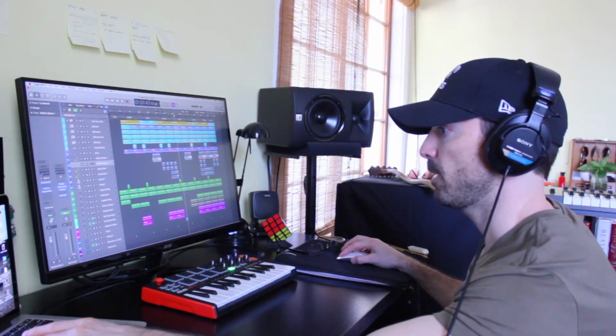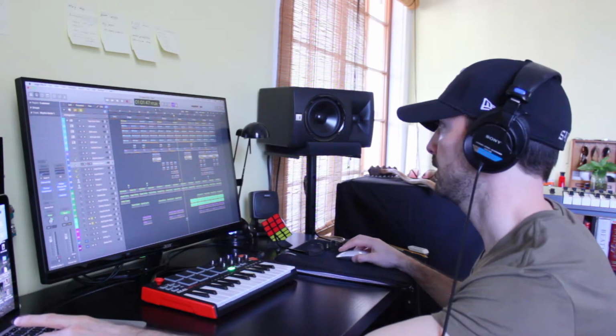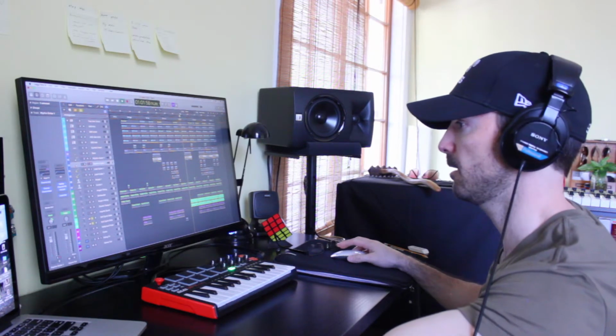And the last thing that we have in here is another little synth line, melody line that comes in like this.